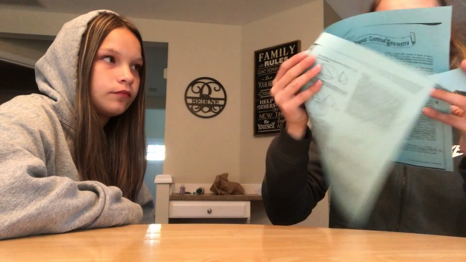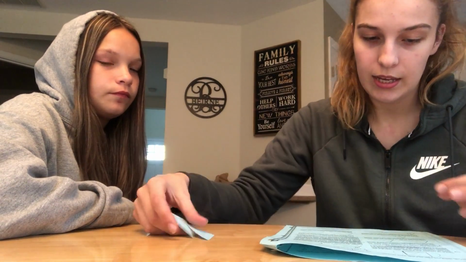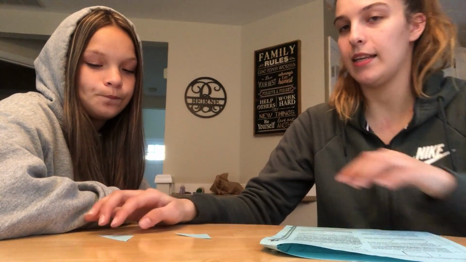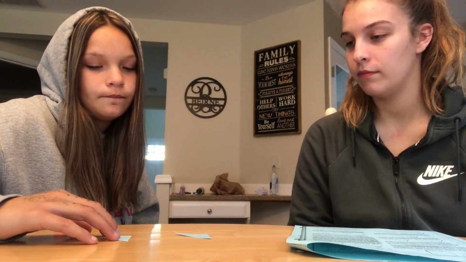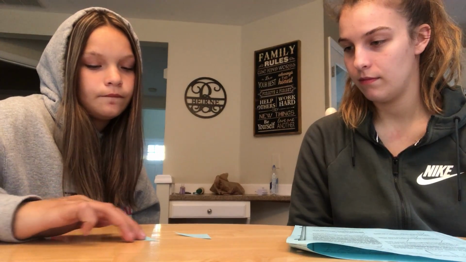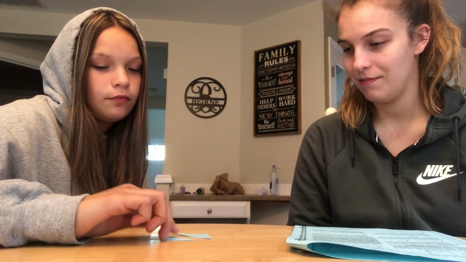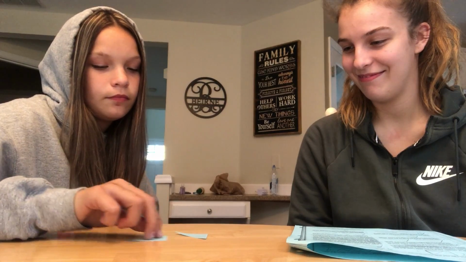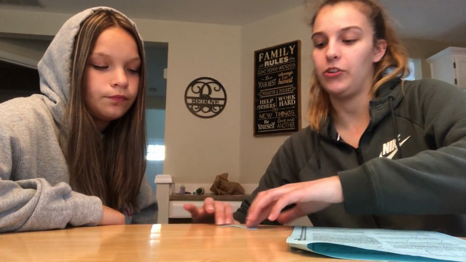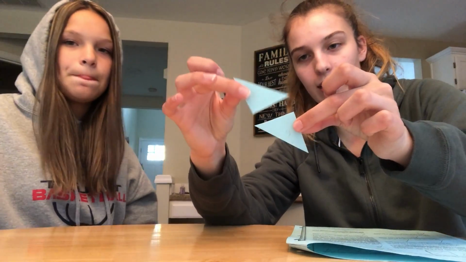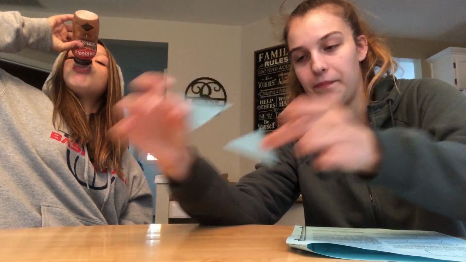So we're going to begin with these two triangles. And what I'm going to ask you to do is, is there any way you can take these two triangles and form a parallelogram with them? Awesome. So Taylor took these two triangles and she put them together like this to create a parallelogram.